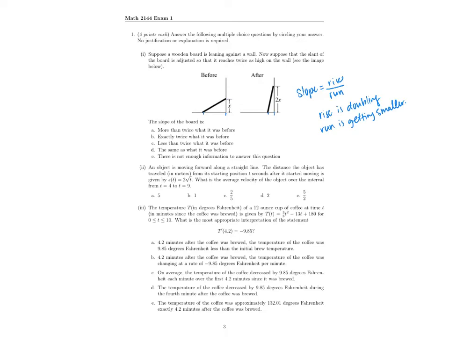So with that kind of in place, let's look at what's going on here. So would it be exactly twice what it was before? Well, it would be exactly twice if the rise was doubling and the run was staying the same. So it can't be exactly twice, so we can rule that out. Could it be less than twice what it was before? Well, I can see the top part is doubling, but the bottom is getting smaller. So if the top part is doubling and the bottom is getting smaller, then it's getting even more than 2 times. So it can't be less.